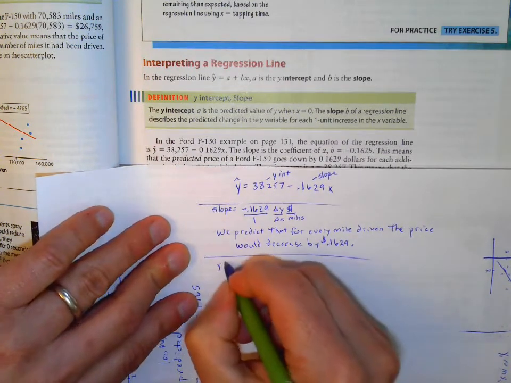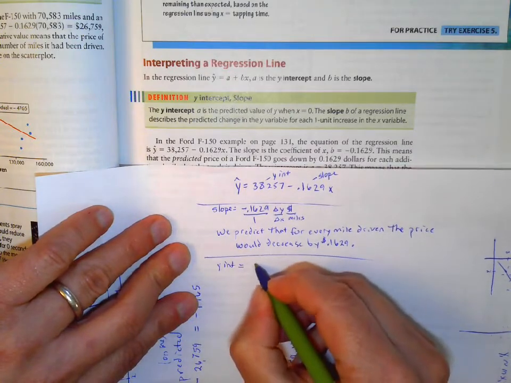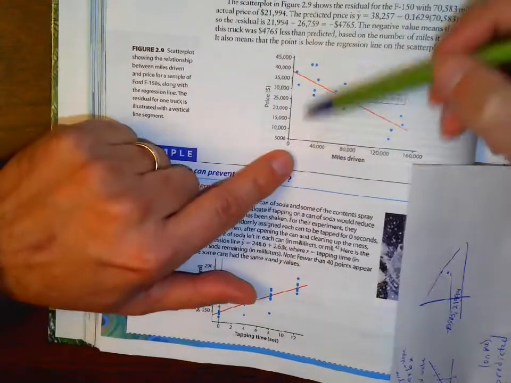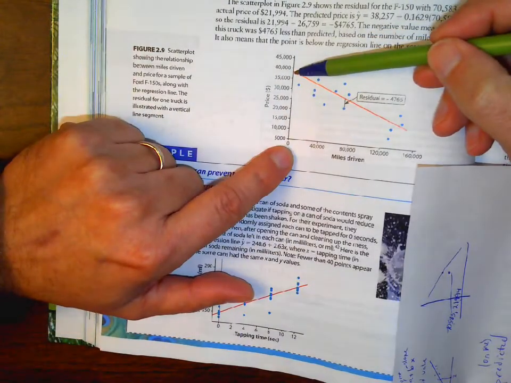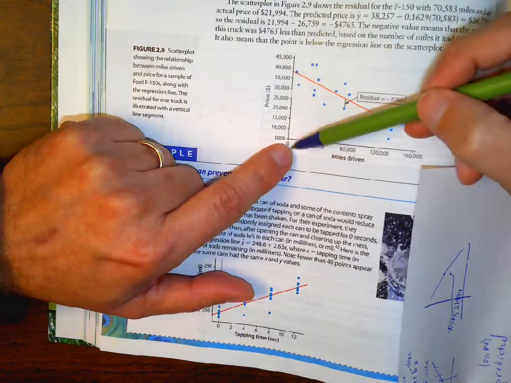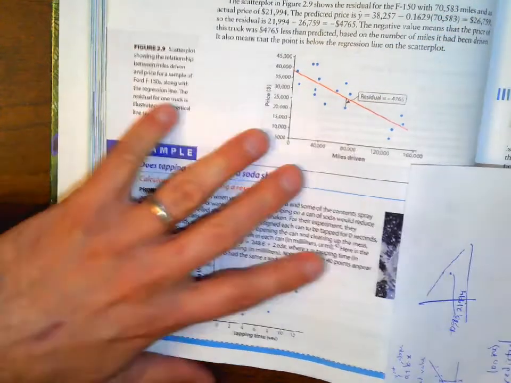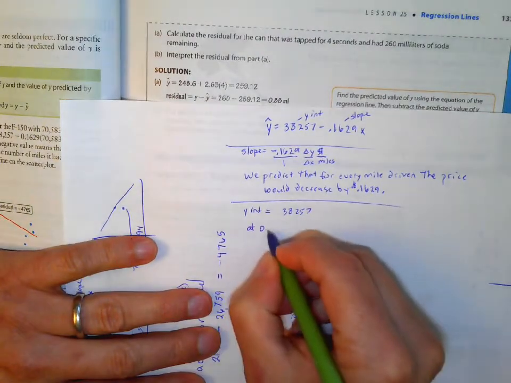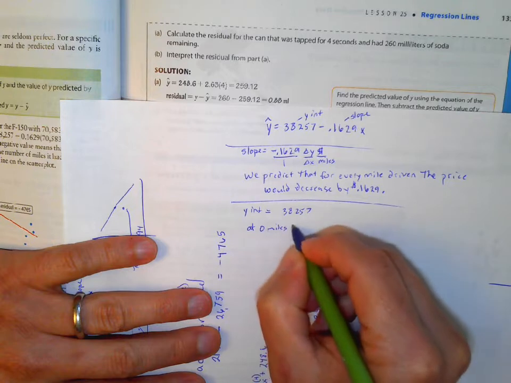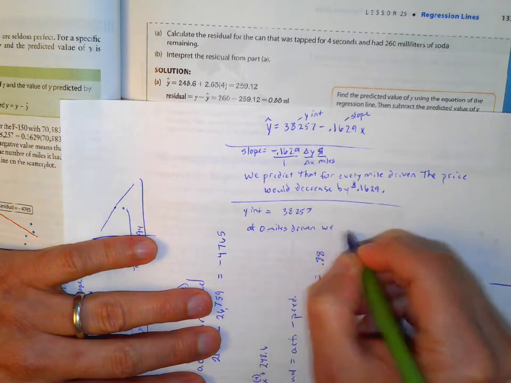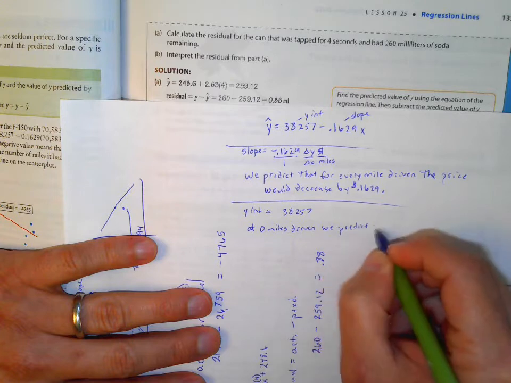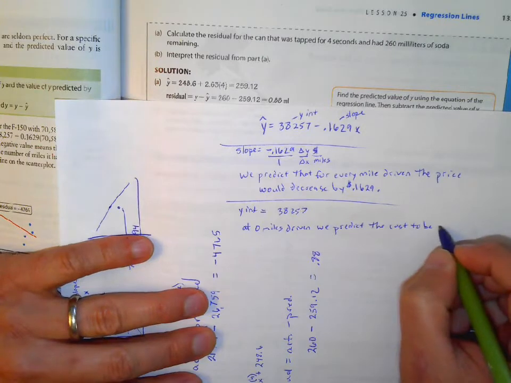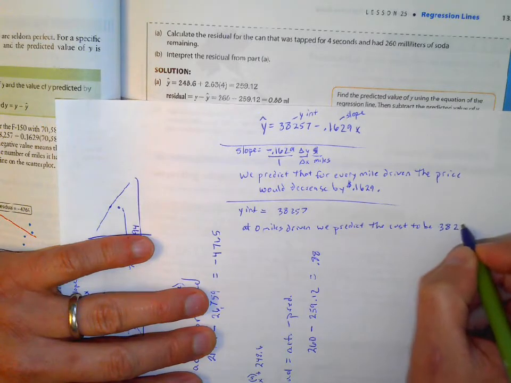Now for the y-intercept, our y-intercept was 38,257. Now what's my x at that point? My x is 0. So the interpretation of this would be: at 0 miles driven, we predict the cost to be $38,257.